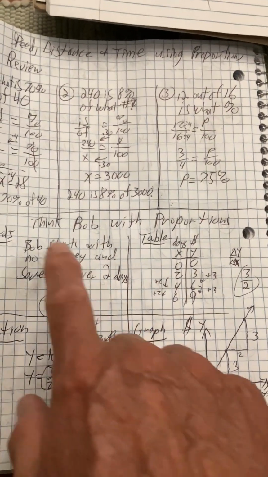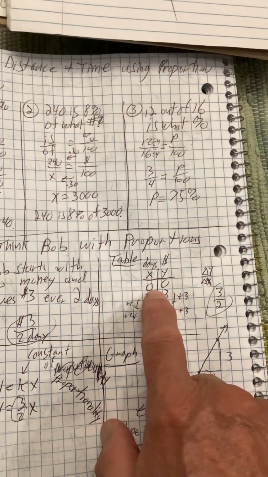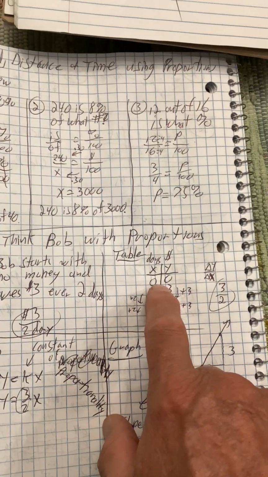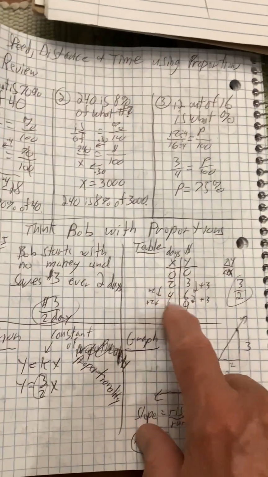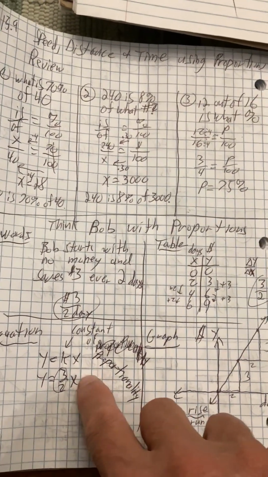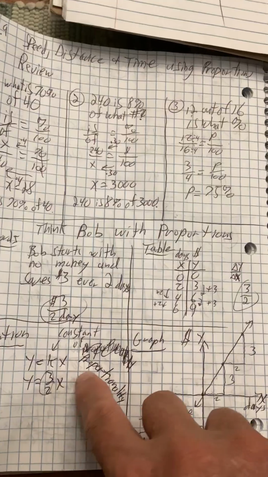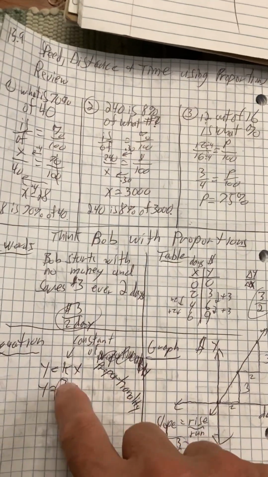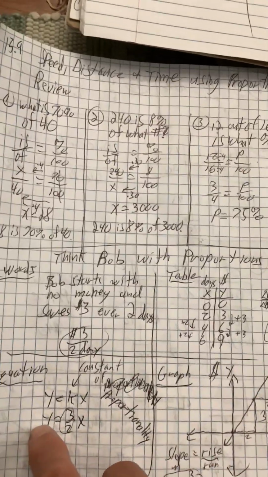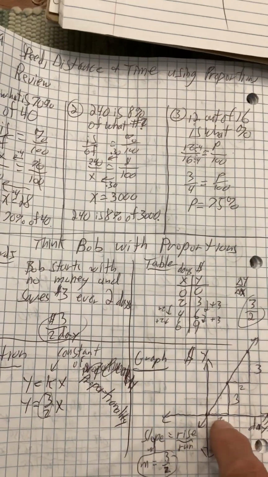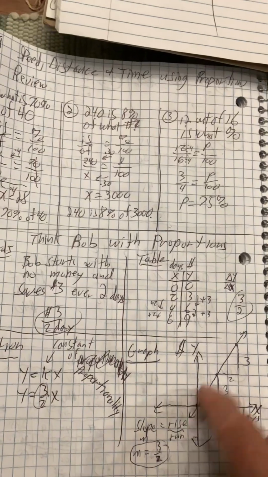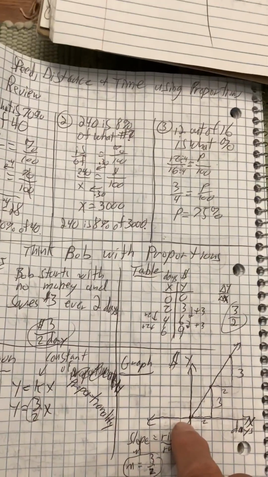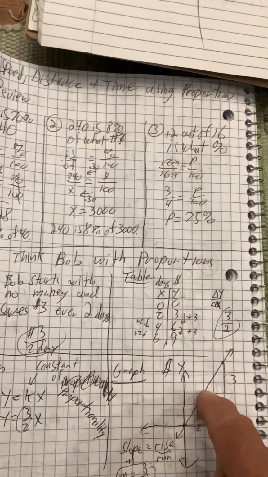When you're starting with nothing, you're going through the origin, you're just times 2 times 2 or times 3 times 3. Or when you have an equation with y equals something times x and you don't have plus or minus anything, this is proportional. And that right there is going to be your slope. You're just going to go over 2 up 3, and you wouldn't even need a table. And you could draw your line just from that. I could put a 0 and just go over 2 up 3 and draw my line.